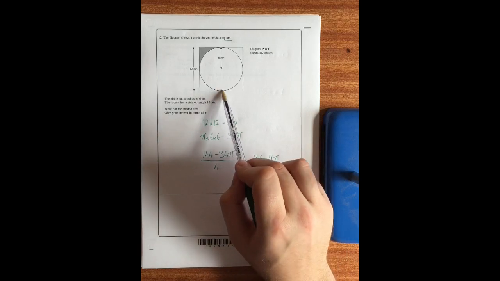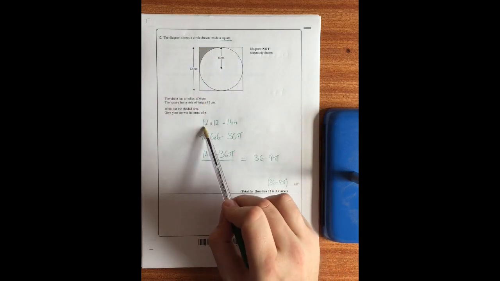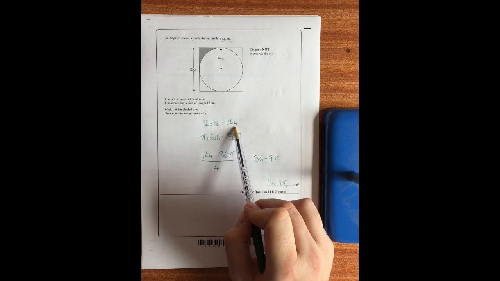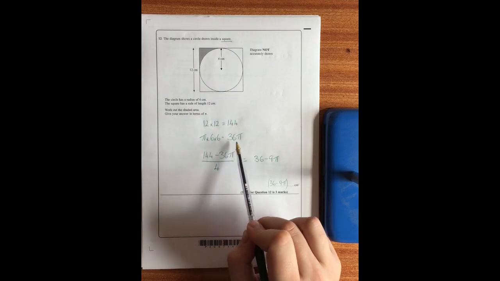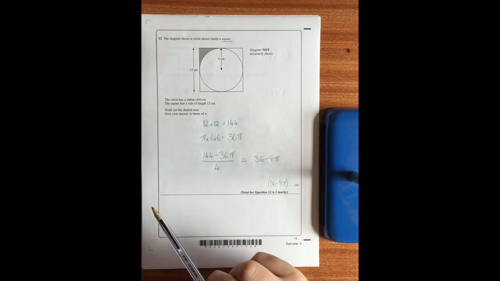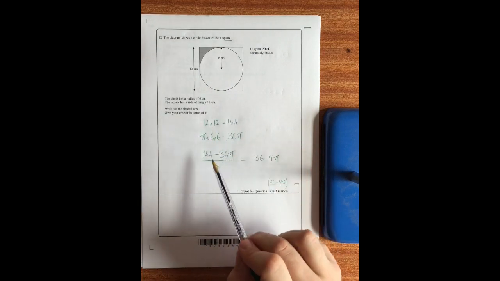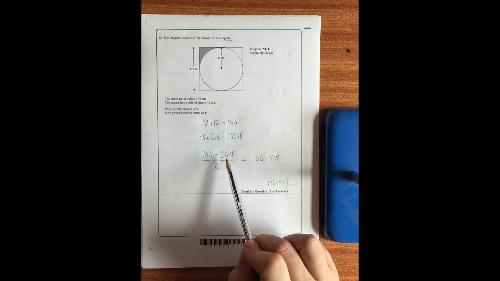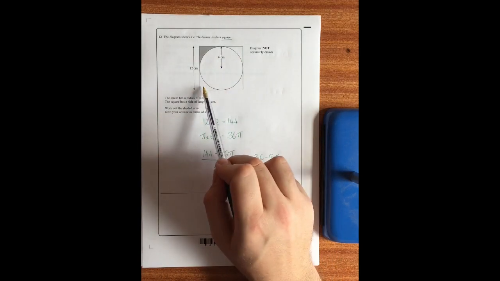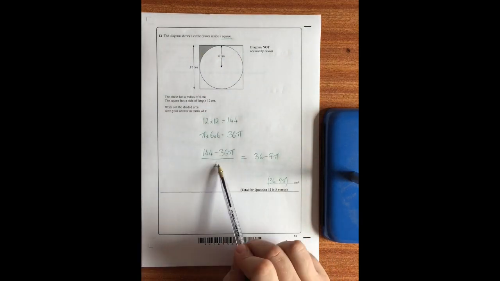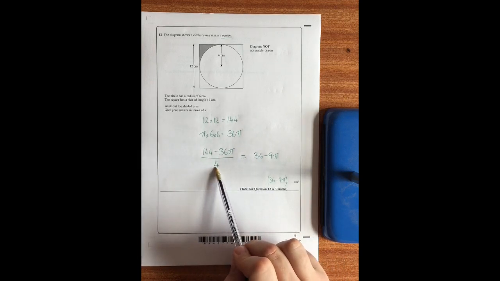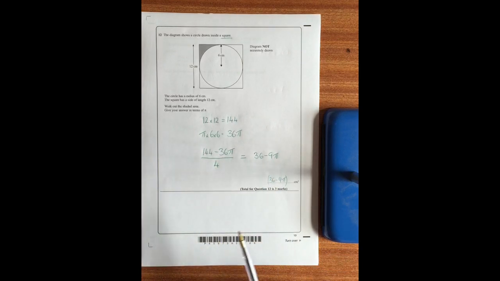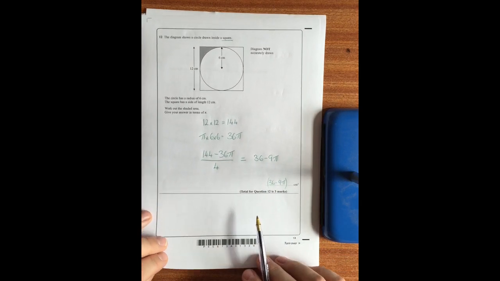What we need to do here is work out the area of the square by doing 12 times 12, which is 144, and the area of the circle, which is pi r squared, so pi times 6 times 6. Leaving that in terms of pi is just 36 pi. If we take the circle away from 144, we will be left with each of these corner sections, and the bit we're after is just a quarter of that, so we divide by 4. 144 divided by 4 is 36, and 36 pi divided by 4 is 9 pi. The answer is 36 minus 9 pi.